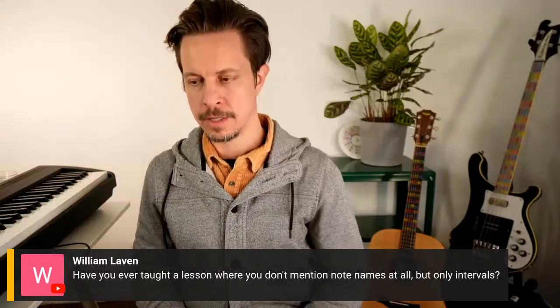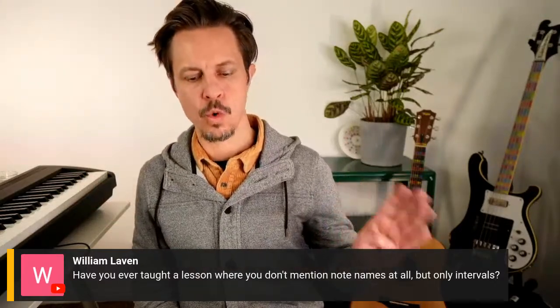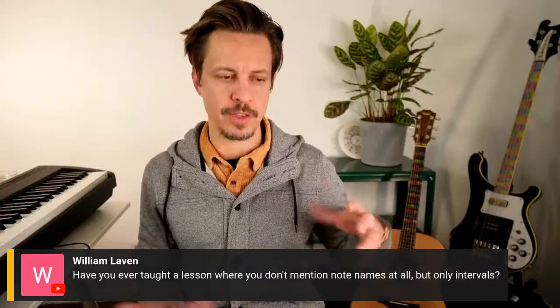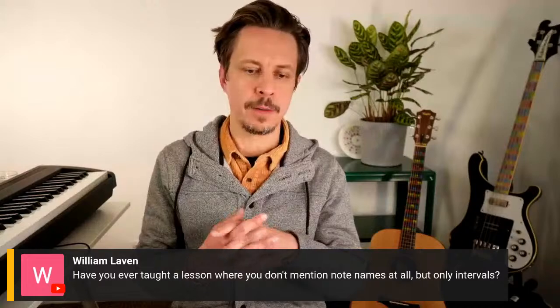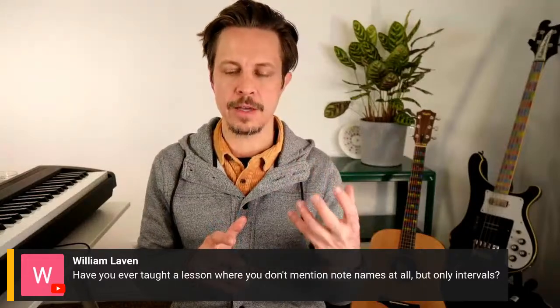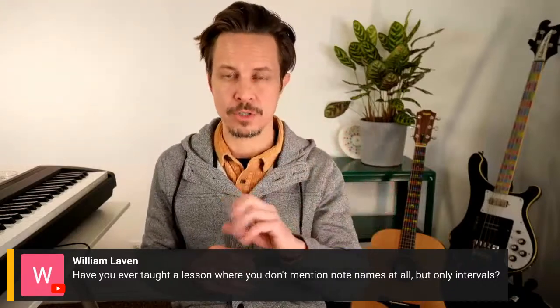And then in the course, part one is about the fundamentals of notes and intervals, and they do go hand in hand. But intervals are applicable to every key. They're a little more abstract, and we think of them differently because we use numbers instead of letters.